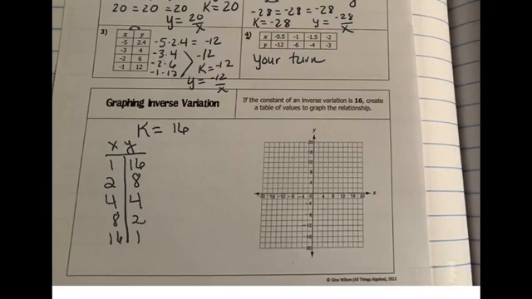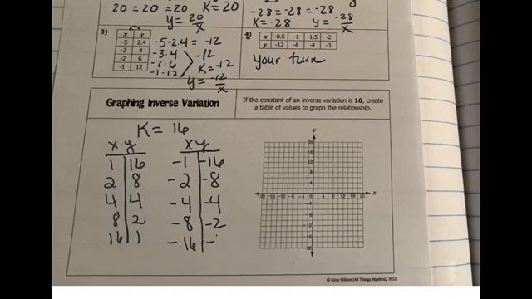Okay, so let's take a look at multiplying negative times a negative. So a negative 1 times a negative 16 will give us 16. A negative 2 times negative 8 will give us 16. And if we continue with negative 4 times negative 4, negative 8 times negative 2, negative 16 times negative 1. So go ahead and stop the video and plot your points, and then come back and check with me to see if you have plotted them correctly.